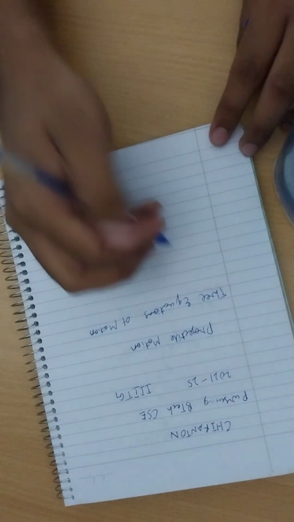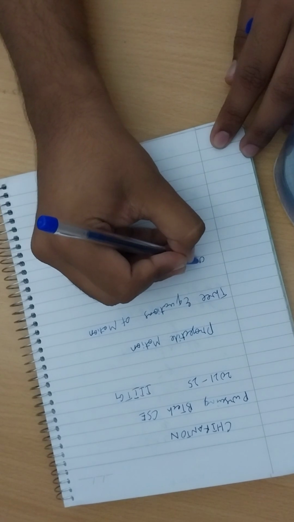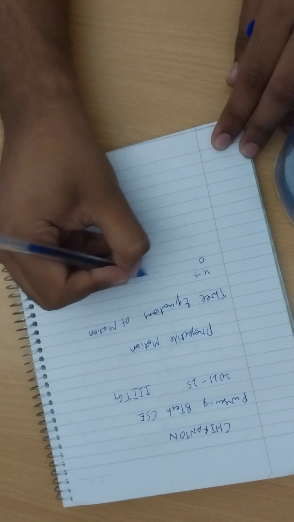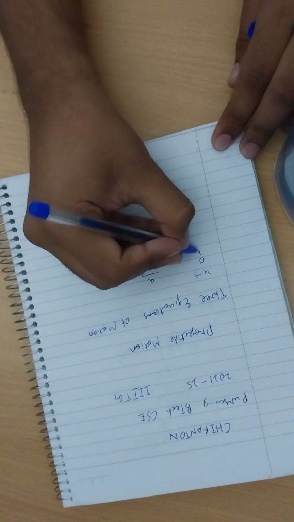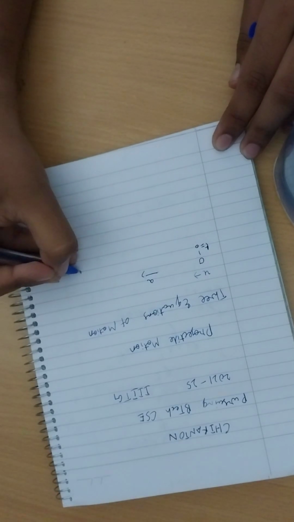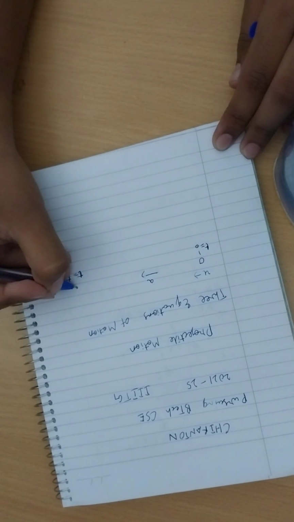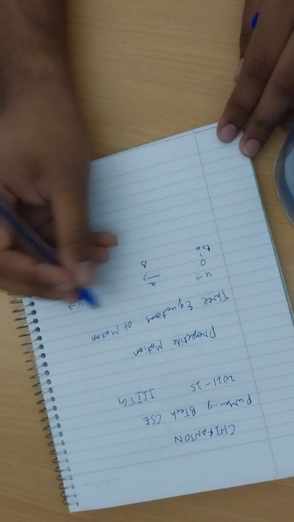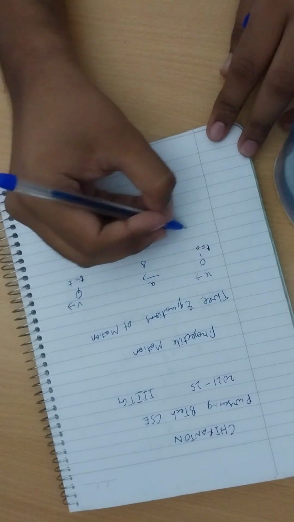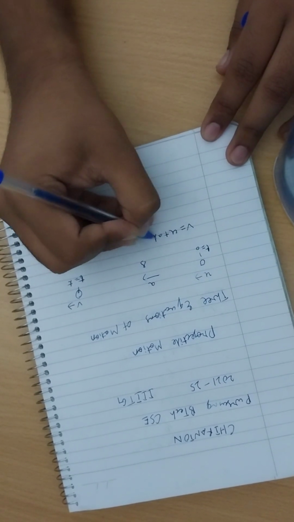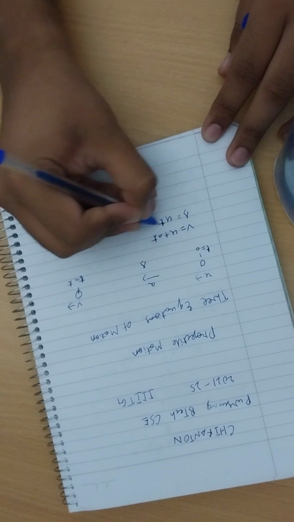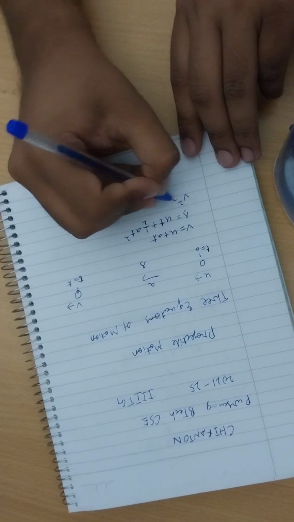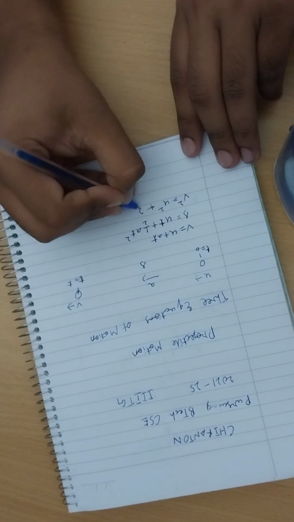The notion behind the three equations of motion is that if an object starts moving with an initial velocity of u and an acceleration a is applied to it across a time period t, and such that it attains a final velocity v and covers a distance s, then the three equations of motion are stated as follows: v equals u plus at, s equals ut plus half at square, and v square equals u square plus 2as.